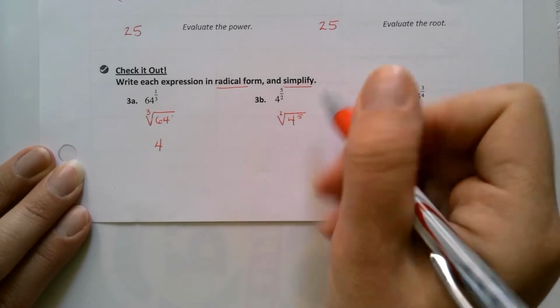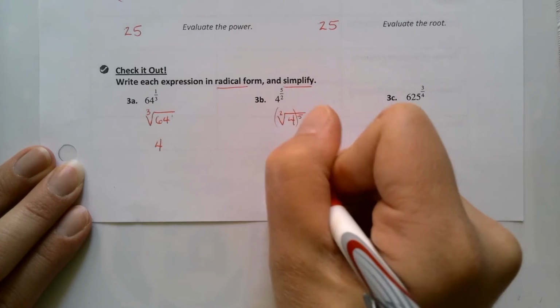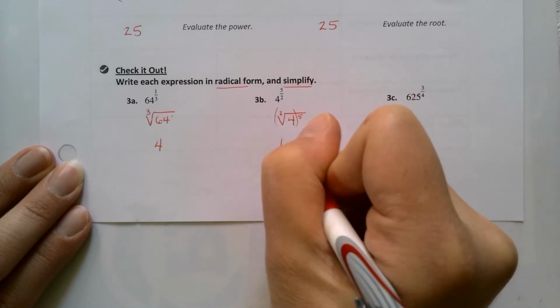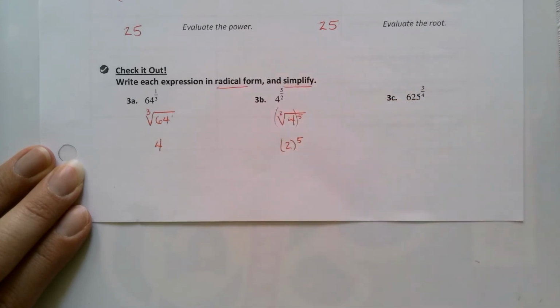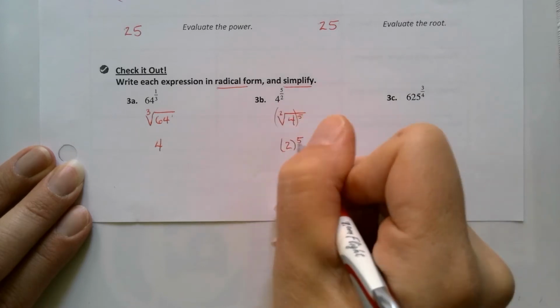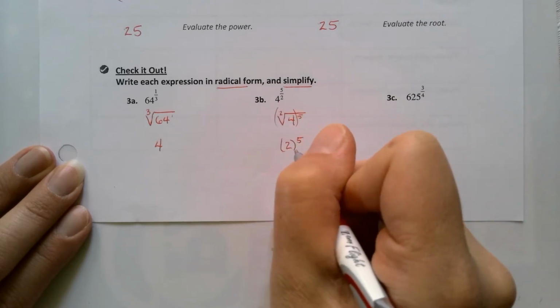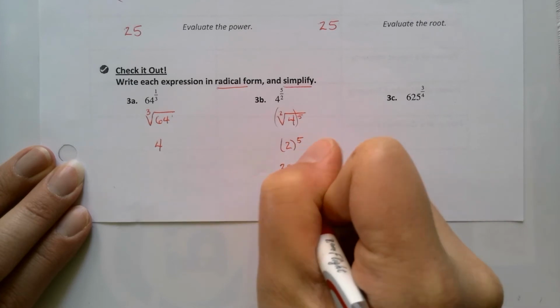You could take 4 to the 5th. I am choosing to take the square root of 4, which is 2, and then go to the 5th. And you want to double check yourself. Remember, you're not multiplying. It's 2 times 2 times 2, 5 times, and we get out 32.